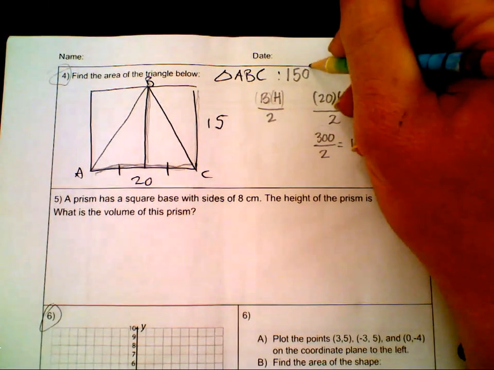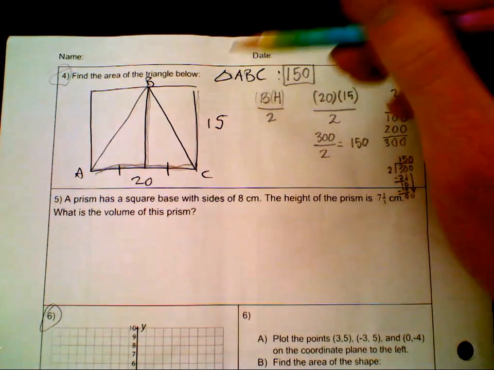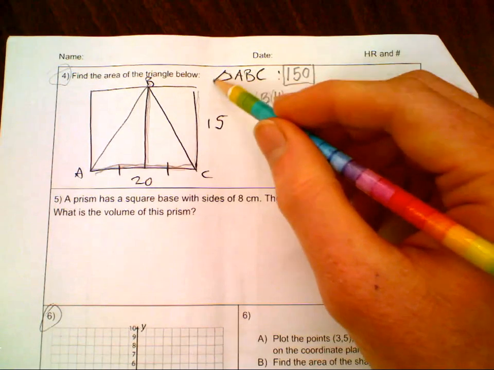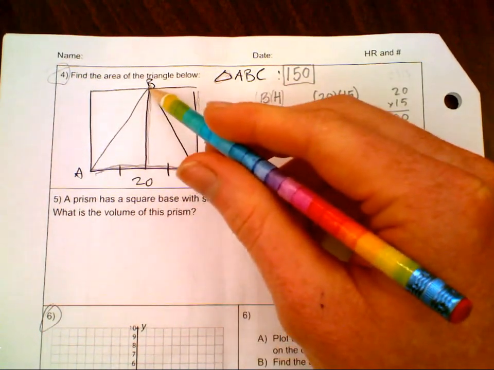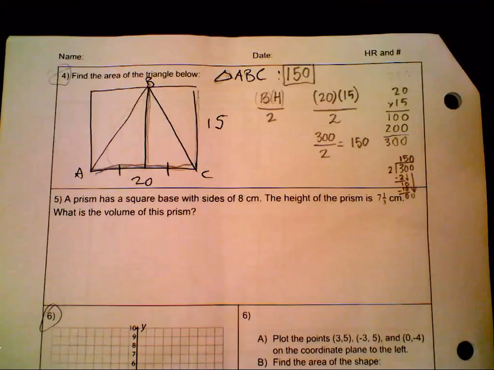Now when you see notation like this with the triangle shape and then ABC, that's asking us to find the area of the triangle A that goes from A to B to C. And that is the triangle that we found the area of, 150.